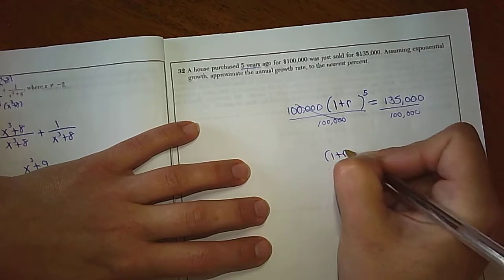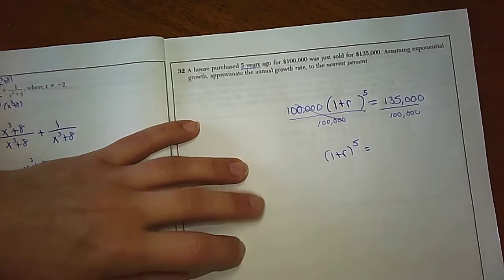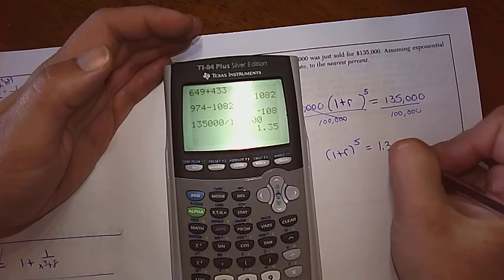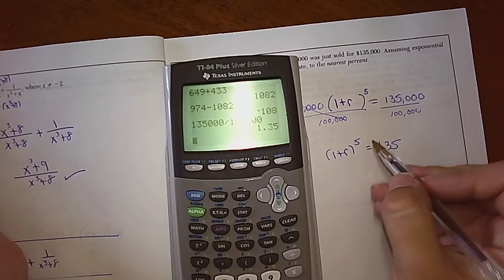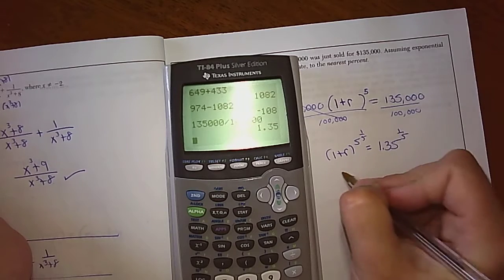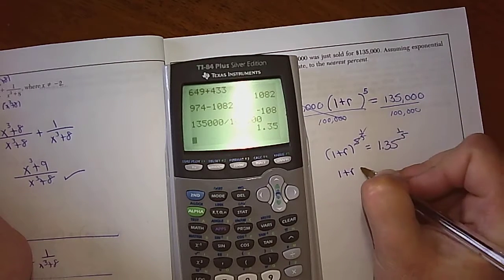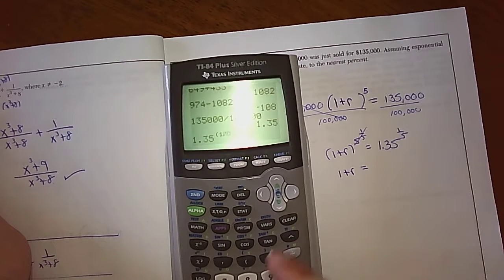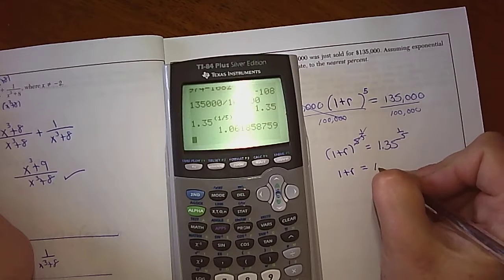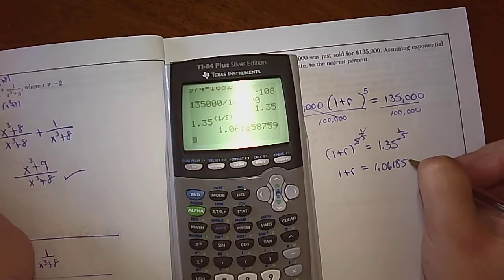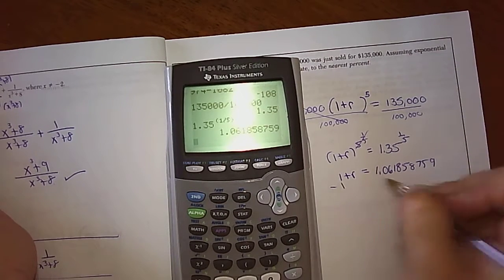So you get 1 plus r to the 5th equals 135 divided by 100. You get 1.35. All right, now got to finish solving this. I'm going to raise it to the 1/5 power. So I get 1 plus r, because these cancel, equals 1.35 raised to the 1/5. Remember, you write down the whole thing because you only round the final answer. You got 1.18759. Subtract the 1.